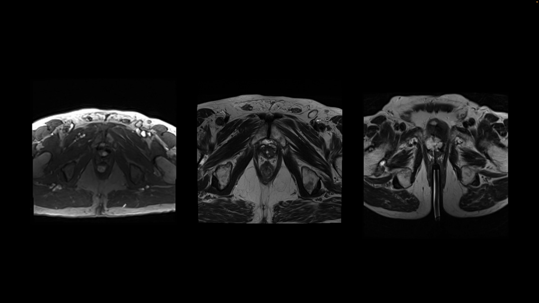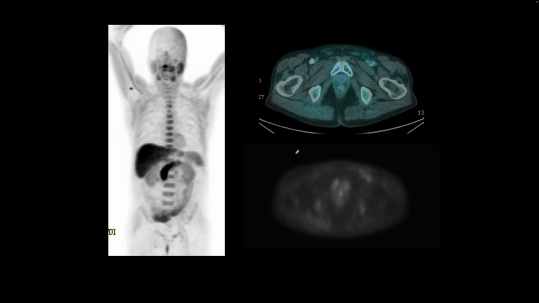The MRI showed an abnormal finding, a nodular focus that was suggestive of recurrence of prostate cancer at the site of vesicourethral anastomosis. And this patient underwent a fluciclovine PET-CT.